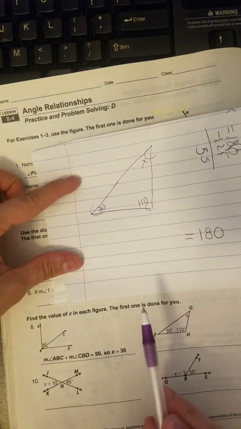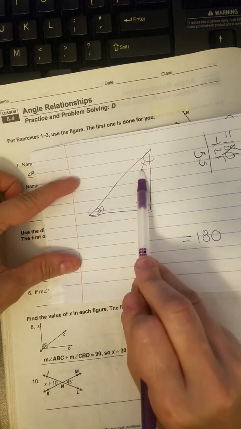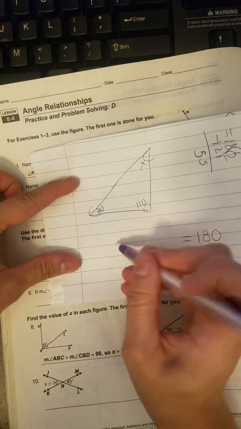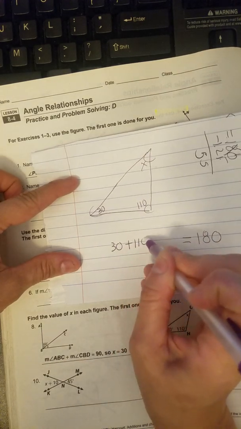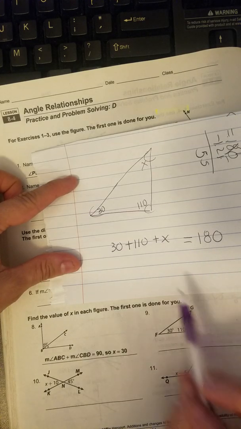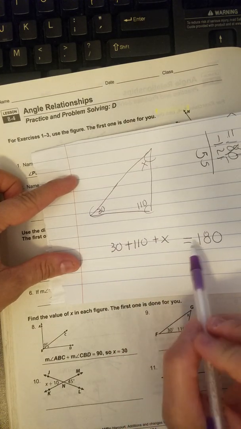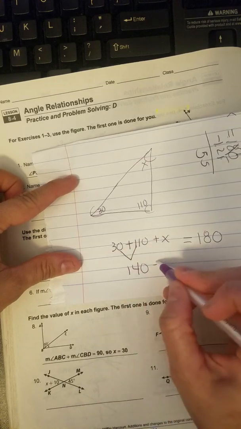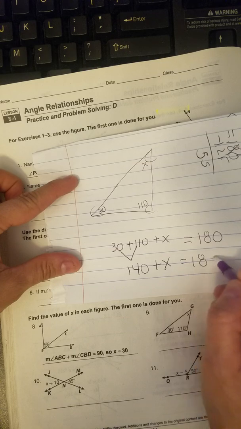So all I know is that this plus this plus this has to equal 180. So go ahead and do an equation. 30 plus 110 plus x equals 180. Okay, now you're going to combine like terms. 30 plus 110 is 140, plus x equals 180.